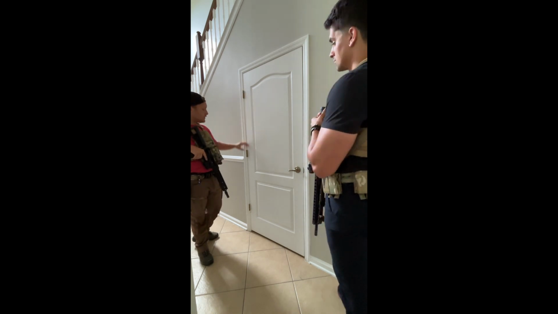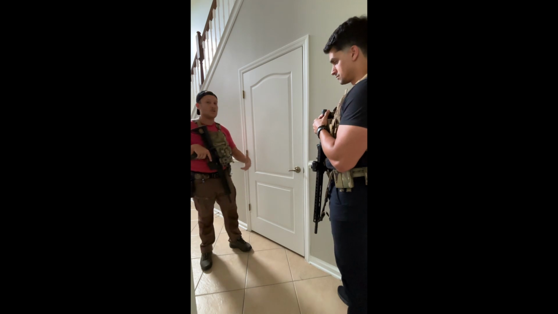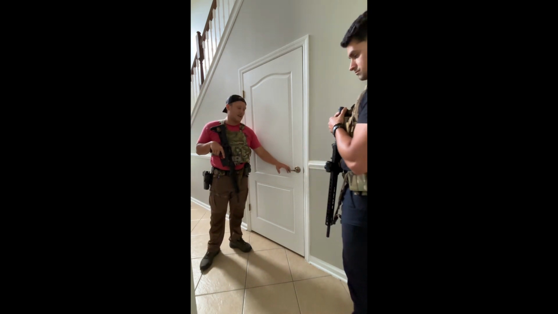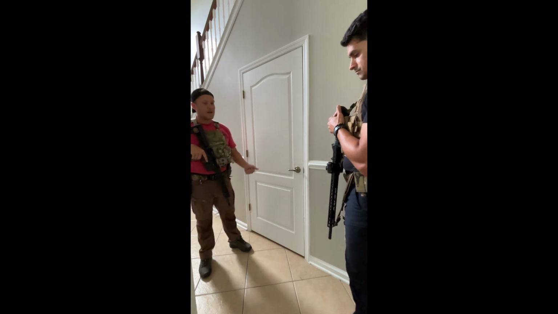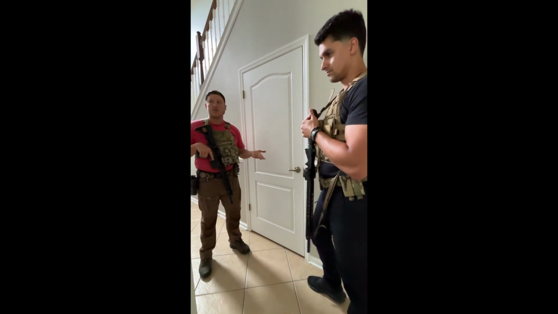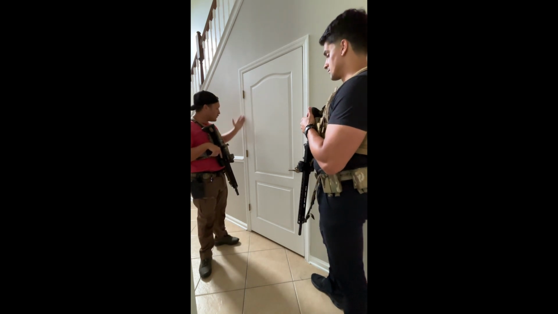So we're looking for hinges. If we can see the hinges, we know which way the door opens. If you can't see the hinges, you know which way the door opens as well. We're also going to identify the door handle. Is it a knob? Is it a handle? Which side is it on? Because if we know which side it's on, then we know which person is going to get more depth into the room.